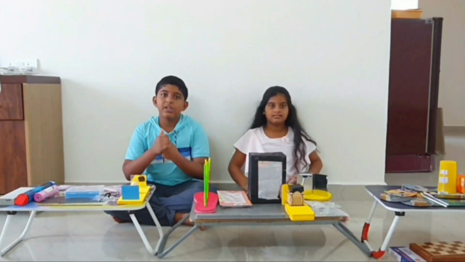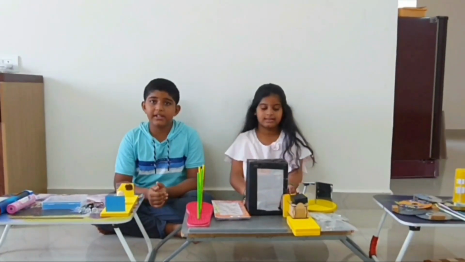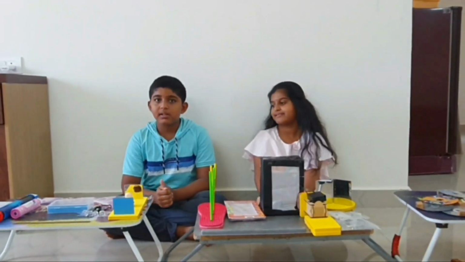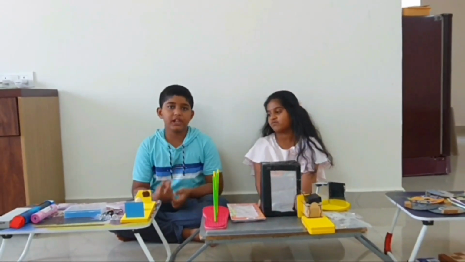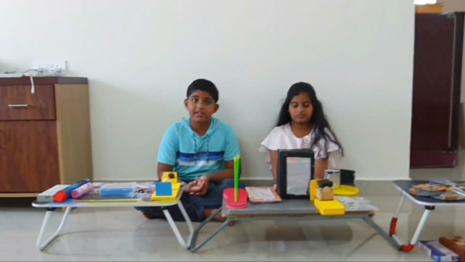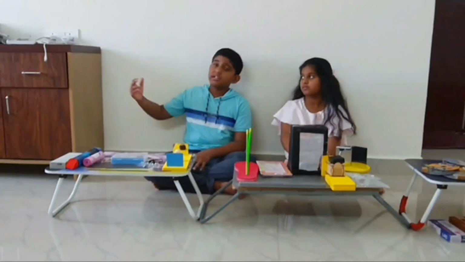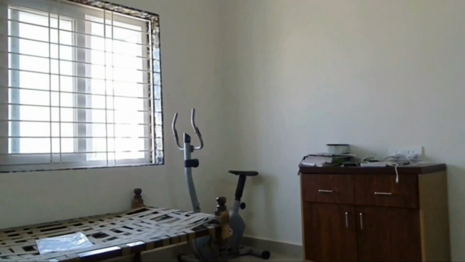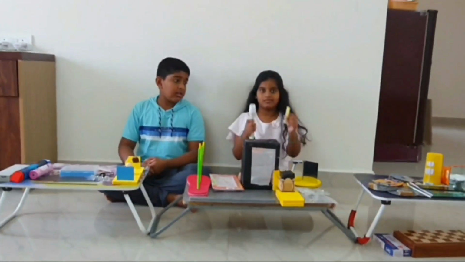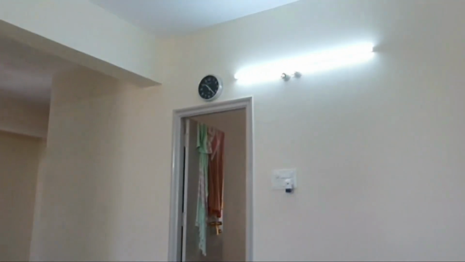Luminous objects. The objects which can produce their own light or emit their own light are called luminous objects. Luminous objects are of two types: man-made luminous objects and natural luminous objects. Natural luminous objects examples are sun, stars, fireflies, etc. And man-made luminous objects are candle, torchlight, bulb, tubelight, etc.